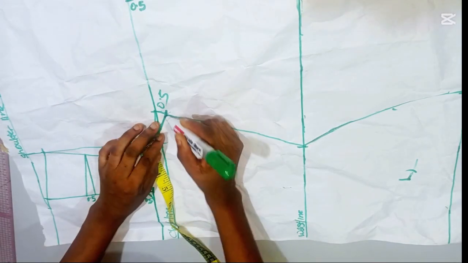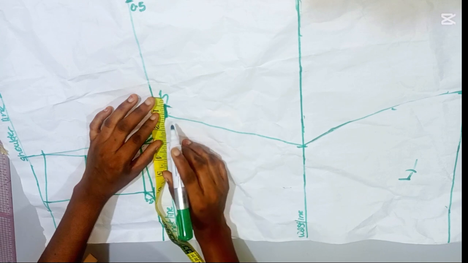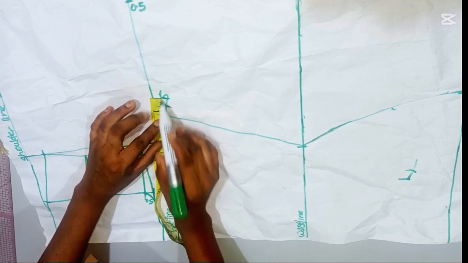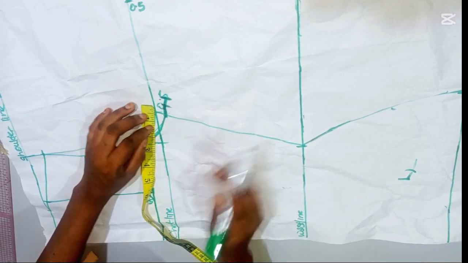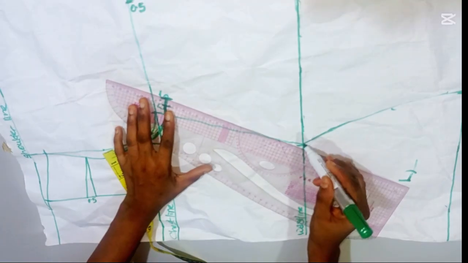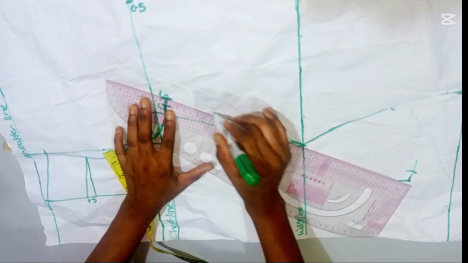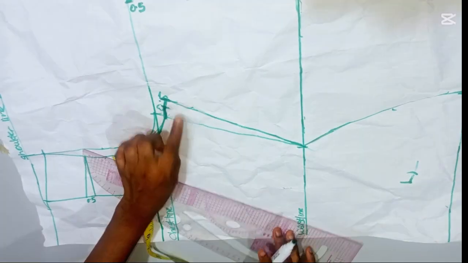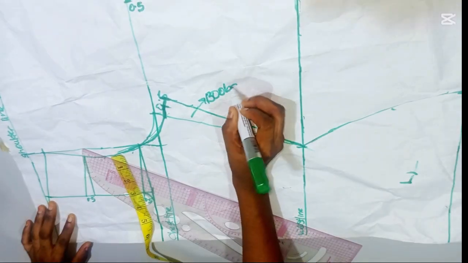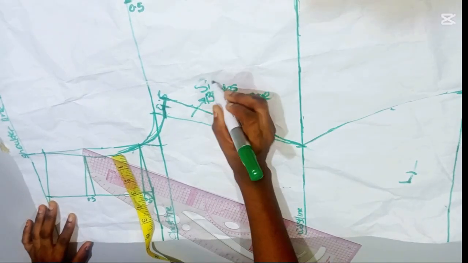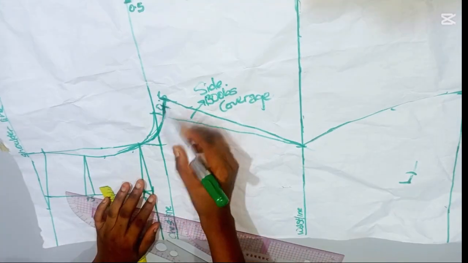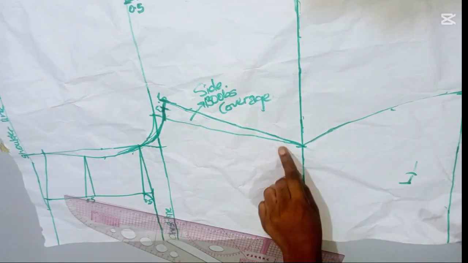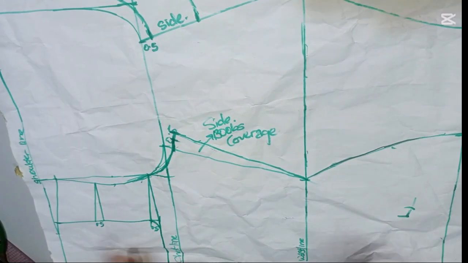Back to the front pattern, I'm going to extend the 0.5 outwards by 1 inch and connect it back to the waist. The purpose of this is so that your boobs don't spill over at the side. So this is going to give you boobs coverage at the side. So just move out by 1 inch. If you're bustier, you can do 2 inches, you can do 1.5, depending on how covered you want the side to be, and just connect it to the waist like so.